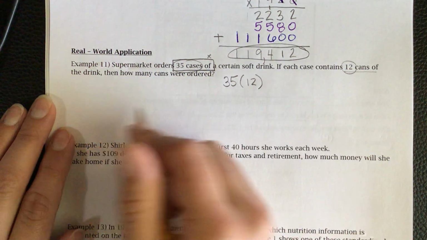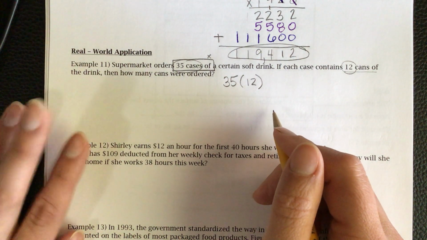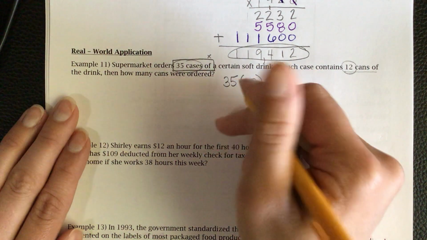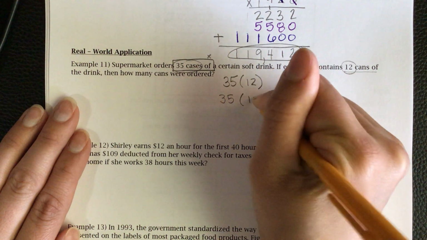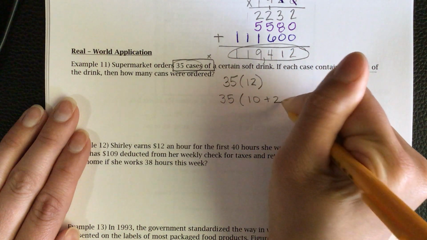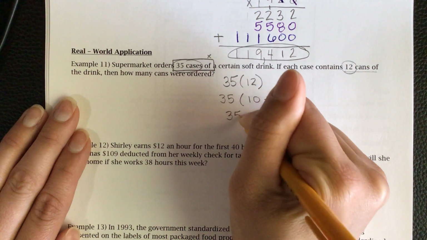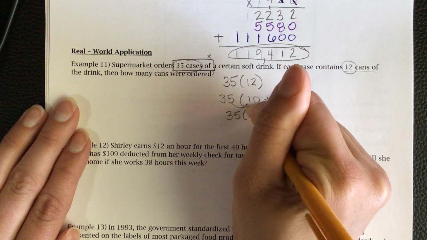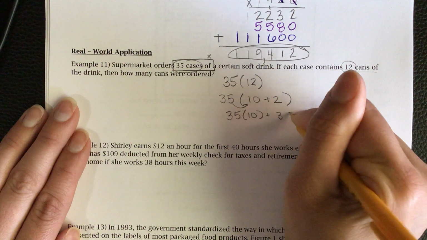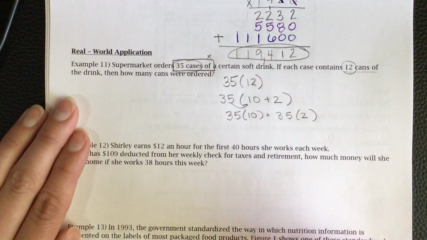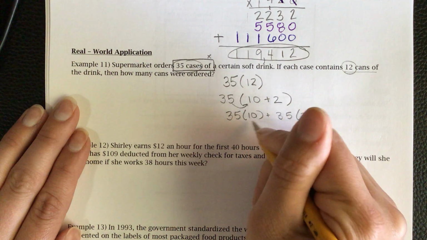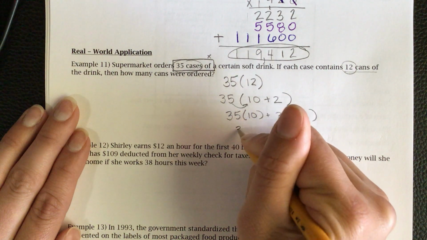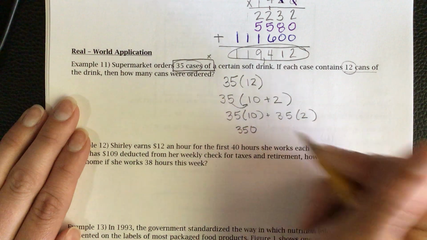We have two ways we could solve this. We could do it vertical or we could do it distributive. So I'm going to show you the distributive model first, that 35 times the 12 broken into 10 plus 2. What is 35 times 10? And what is 35 times 2? A lot of you can do this in your head. Whenever you multiply by 10, you're just going to take the number 35 times 1 is 35, and then add a 0.